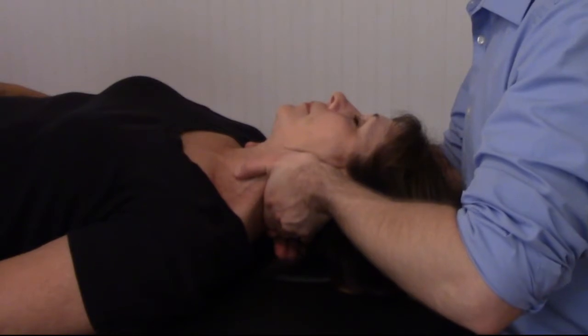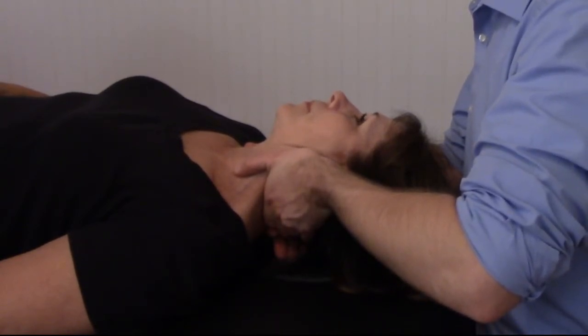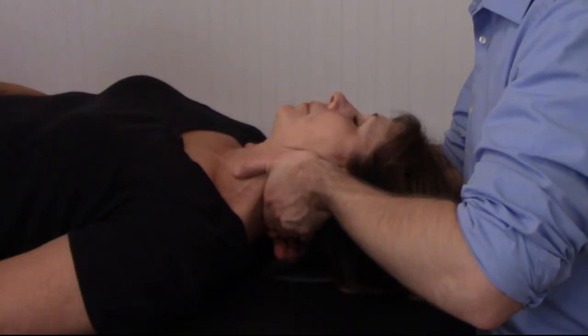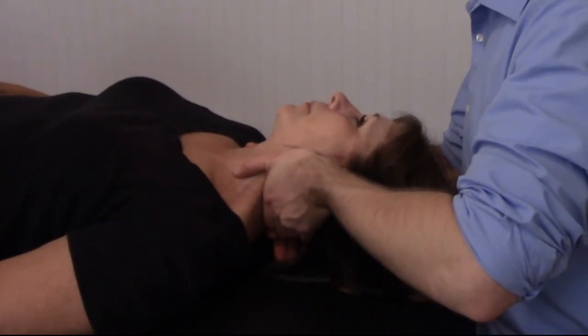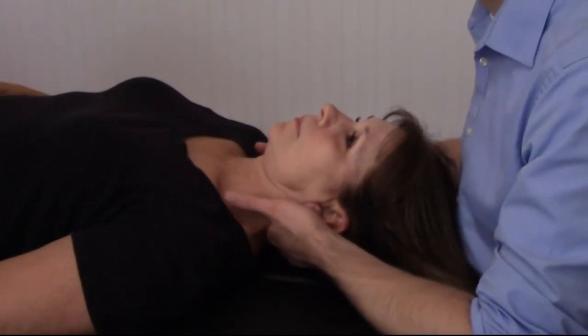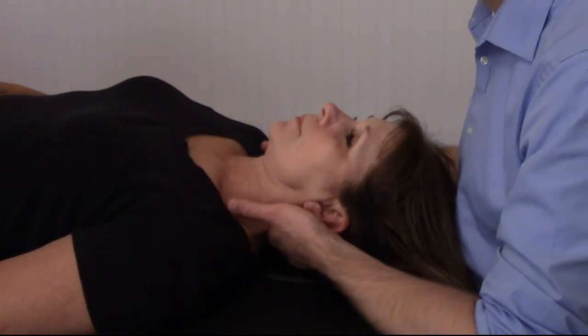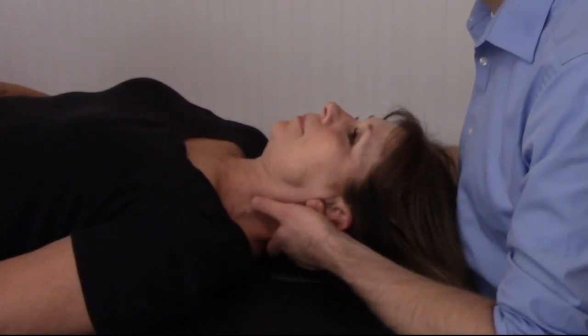And we're doing these tiny movements, but they're at a very specific spot, a very specific segment in the spine. One last time, down and to the left. And relax. And after every time she relaxes, I try to take the joint a little bit farther. I try to work it farther and farther until I'm no longer getting anywhere. So I would call that treatment complete for a restriction in the neck.